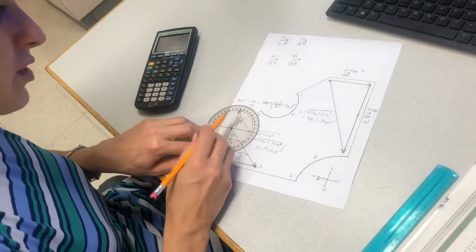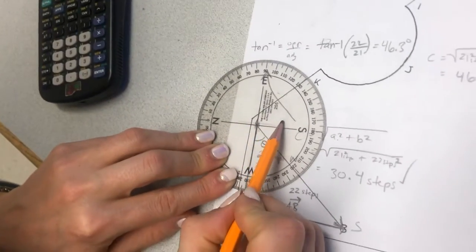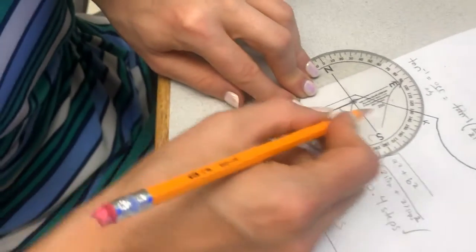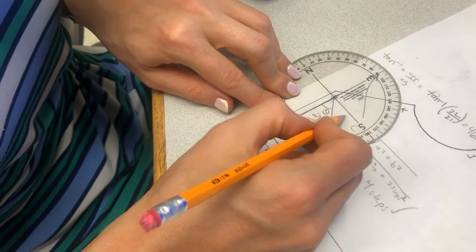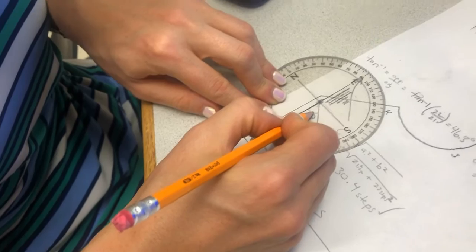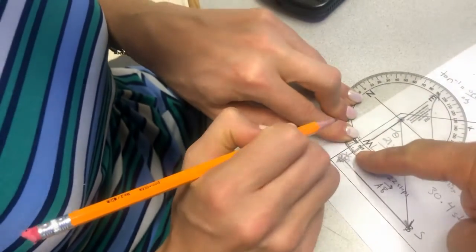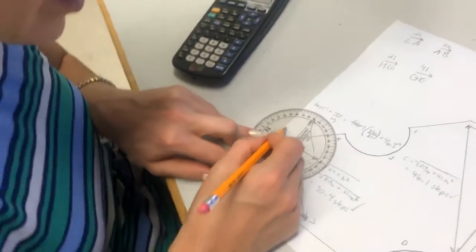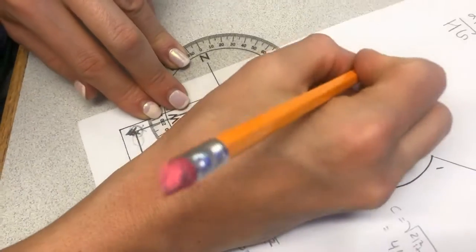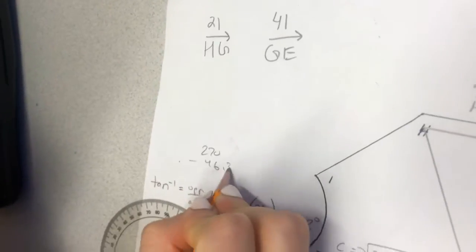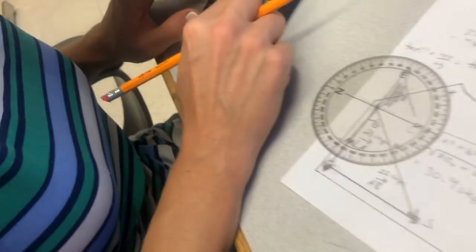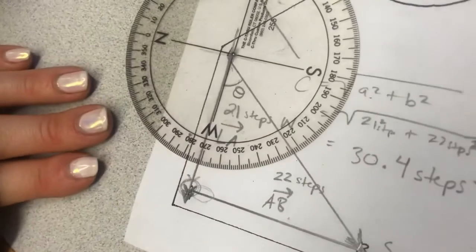Wait, let me show this. We know that from north to south, it's 180. And we know that this is 46. So what is this going to be? We have to do 90 minus 46, or we could do 270 minus 46.3. Let's just do it now. 270 minus 46.3, and I get 223 point something, which is about what that says right there.